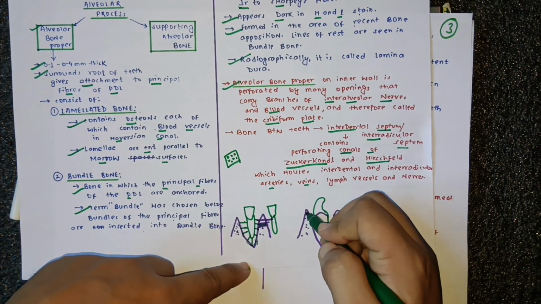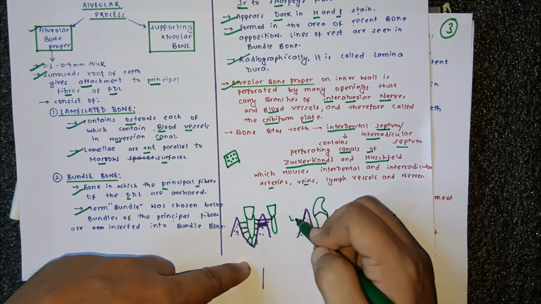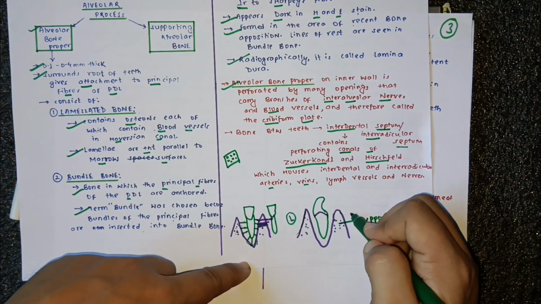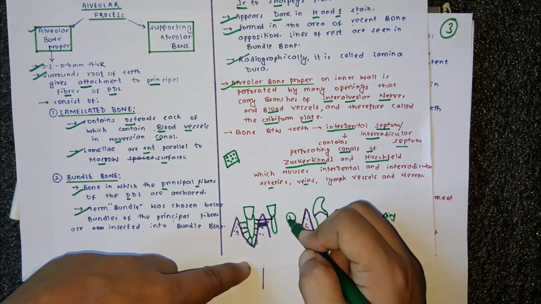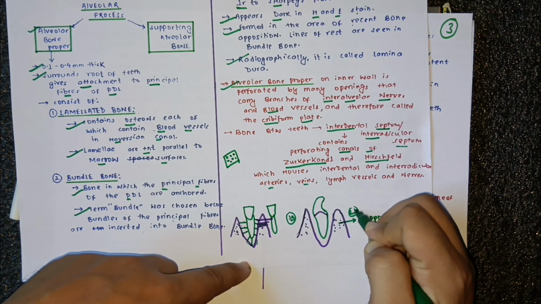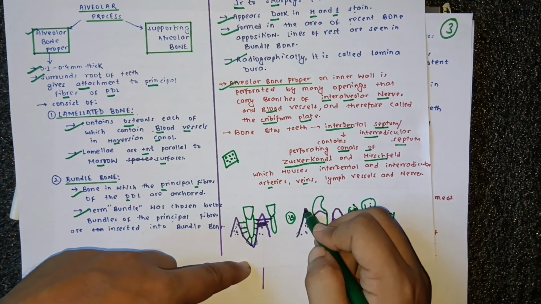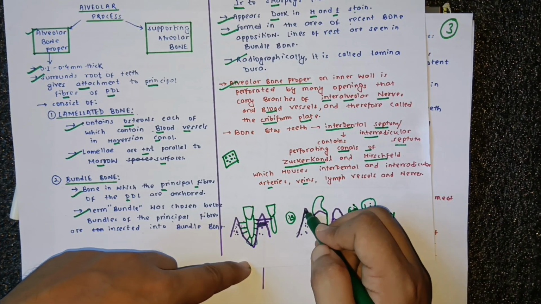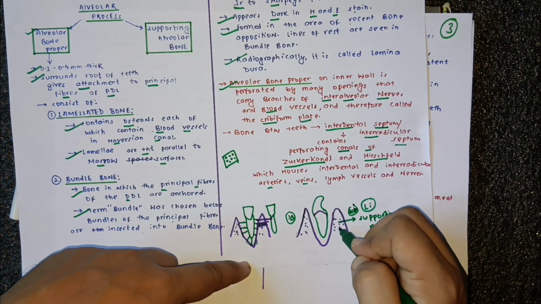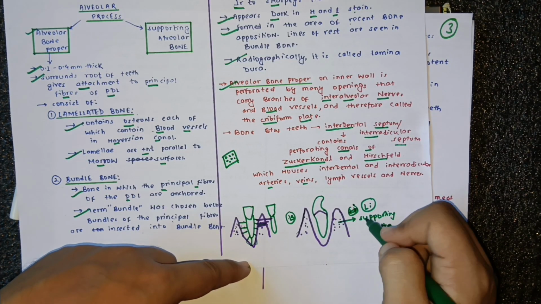Think of this surface as labial and this as lingual. Here we can see the compact bone surrounding this supporting bone along with the alveolar bone proper, separating it from the outer environment.